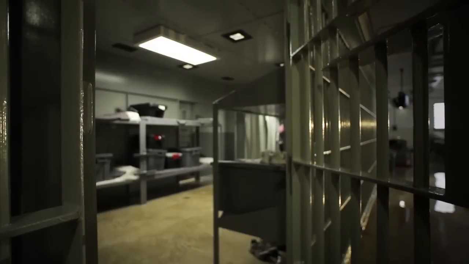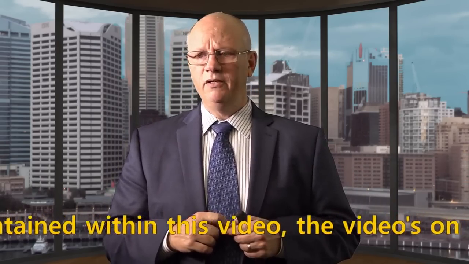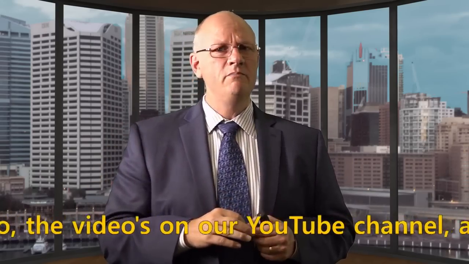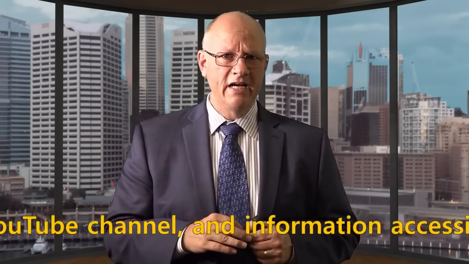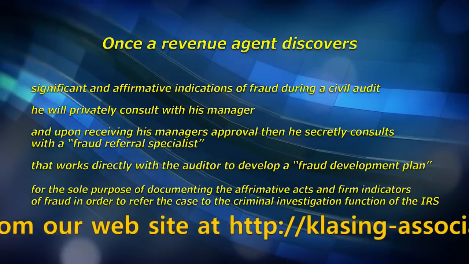How do they do that? Through criminal prosecutions that hit you where you live, okay? If you're an attorney, seeing another attorney go to jail for tax fraud, it touches you. If you're a CPA, seeing another CPA go to jail for aiding and abetting income tax evasion hits you where you live. This is how a civil audit goes criminal.